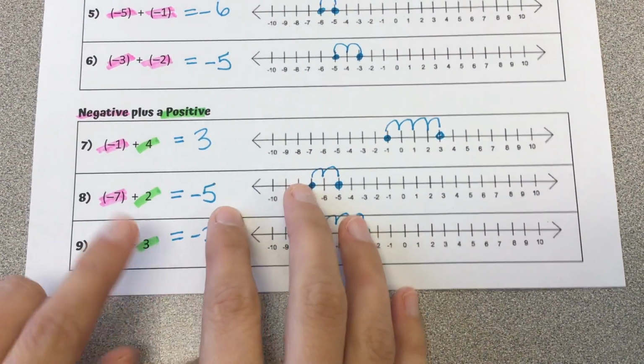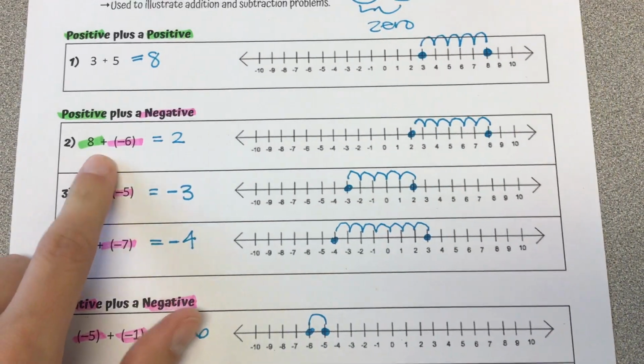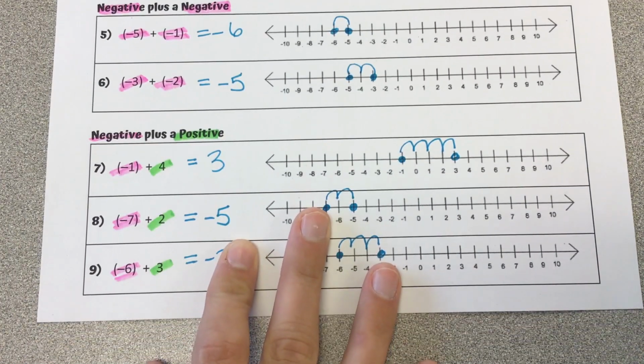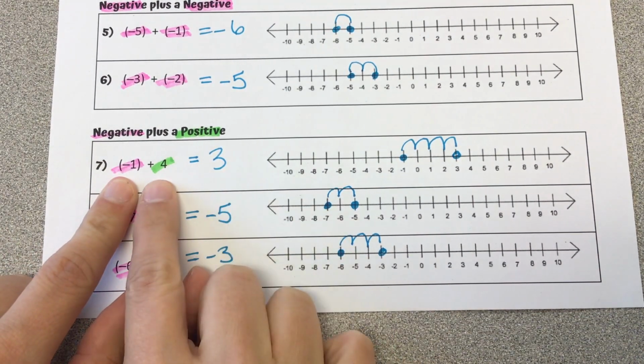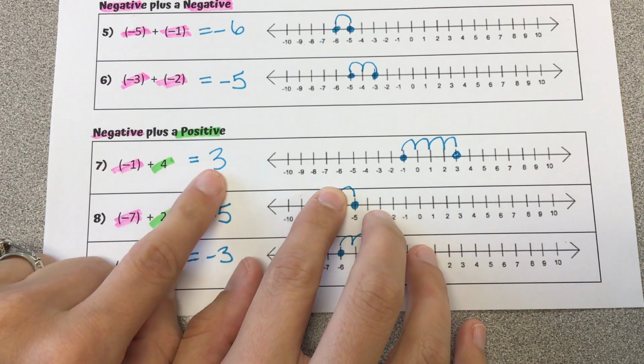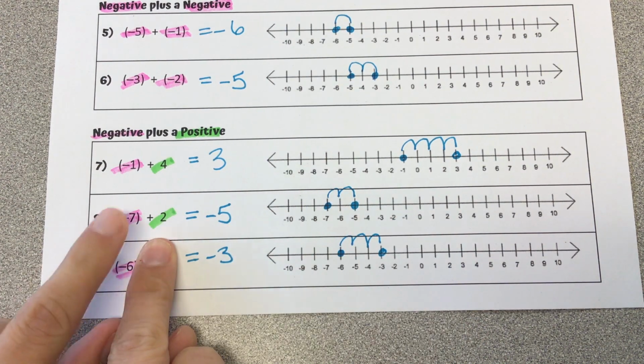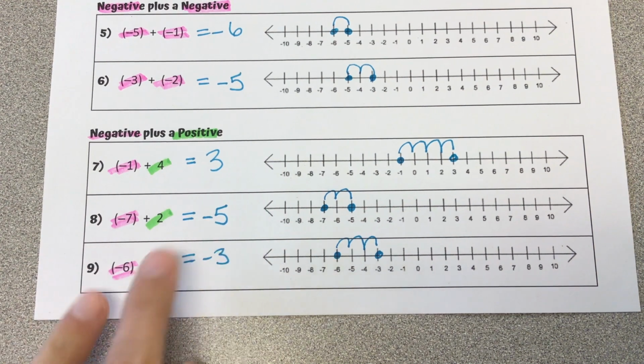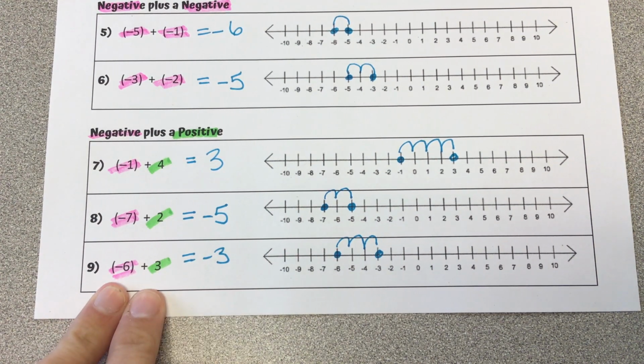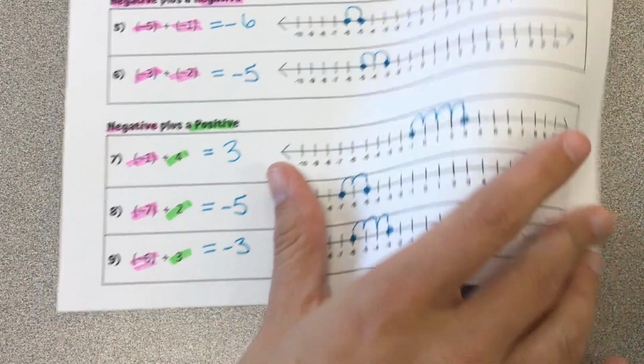When we make the comparisons here, it's kind of like up here, a positive plus a negative. It's just flipped around. We get 3 from finding the difference. There were more positives, so it's positive. We get 5 from finding the difference. There were more negatives, so it's negative. We get 3 from finding the difference. There were more negatives, so it's negative.